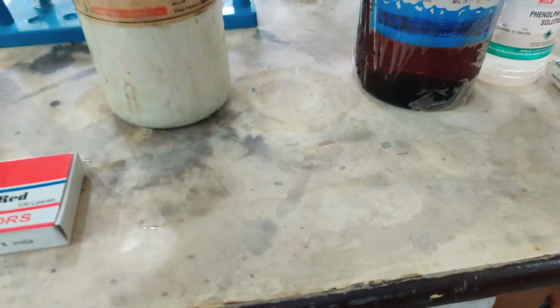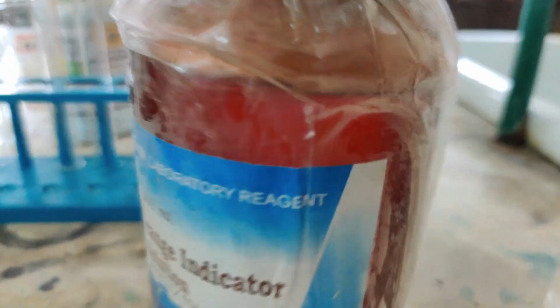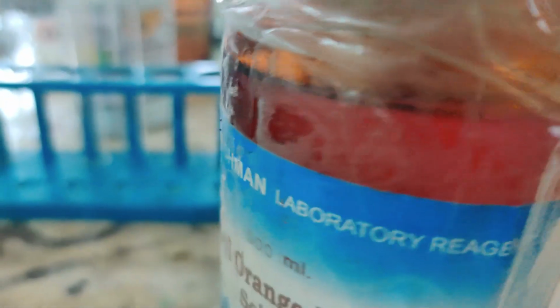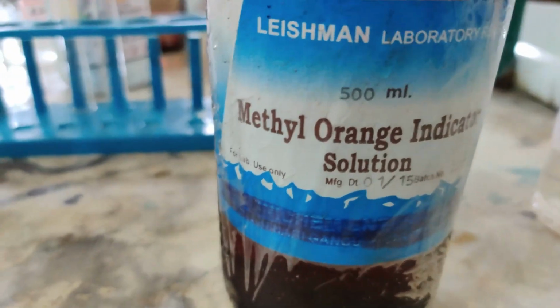Then the third one is your methyl orange. Here it is. This is a methyl orange bottle. You can see inside the bottle it is an orange color liquid. The color may not be visible because the bottle itself is colored, so you will not be able to see the color of the indicator properly. But later on when I take it out in the test, you will see how it looks and why it is called methyl orange.